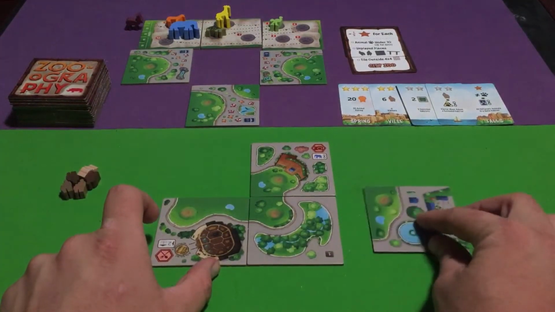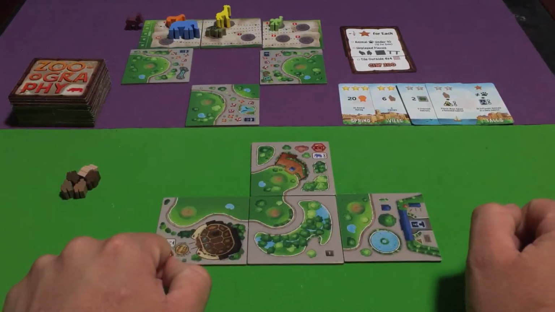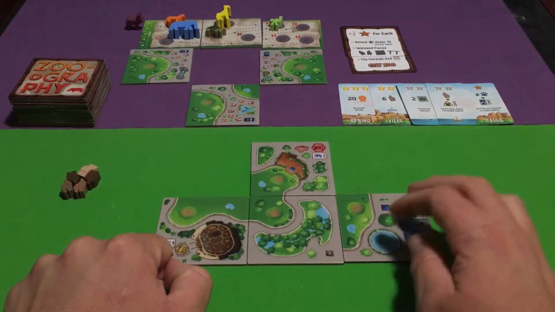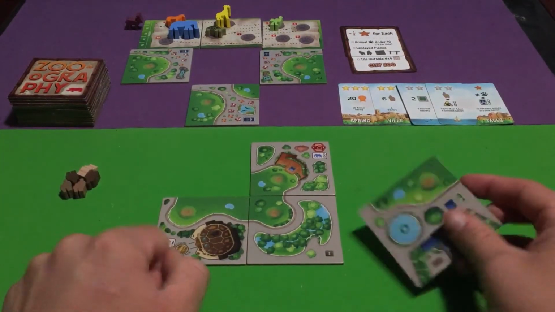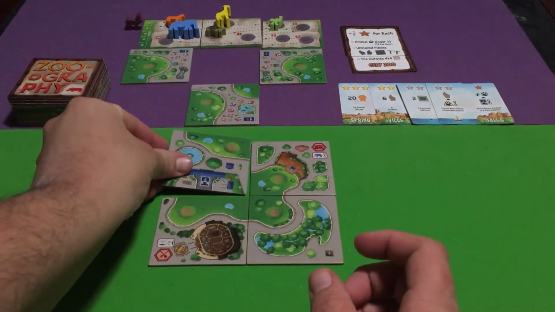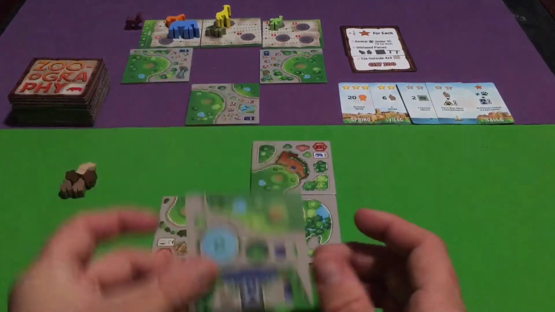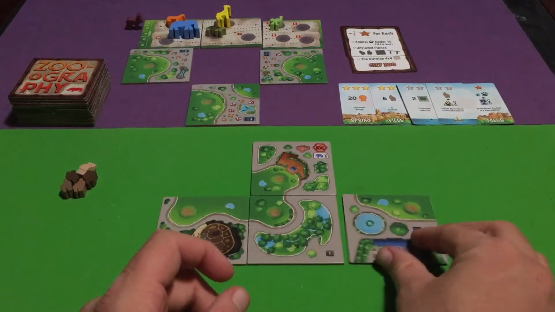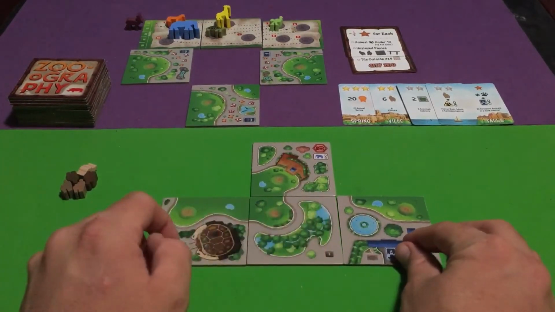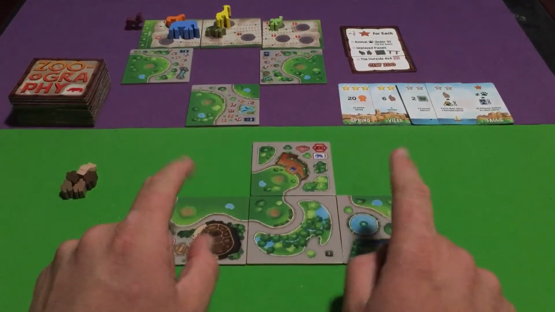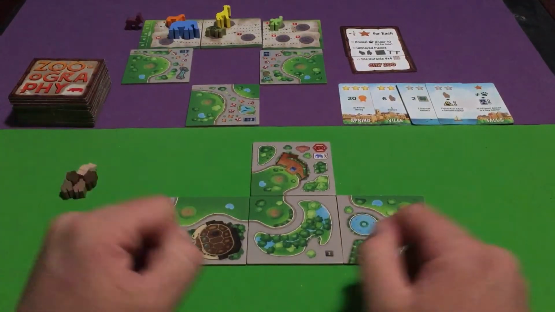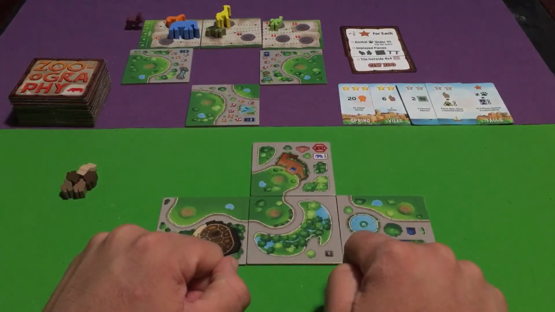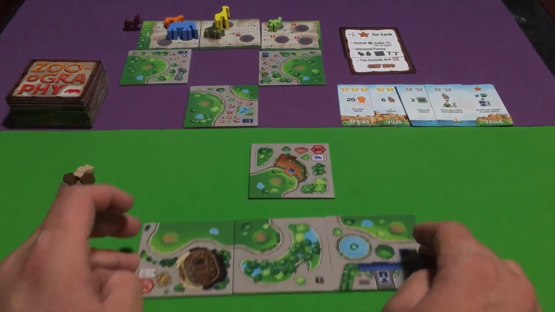So, for instance, that is not a legal placement, okay? This is definitely not a legal placement, but this is, because this is all pathway here. So that's something to note, but if you've played Carcassonne, it's easy to remember that it's just like Carcassonne in that way.